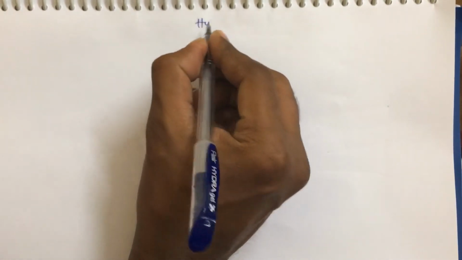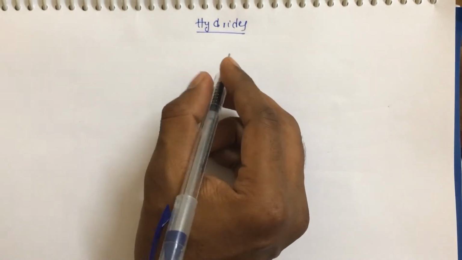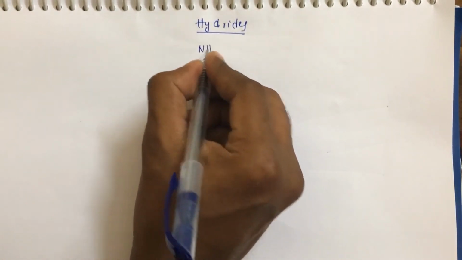If we are talking about hydrides, here we have NH3.